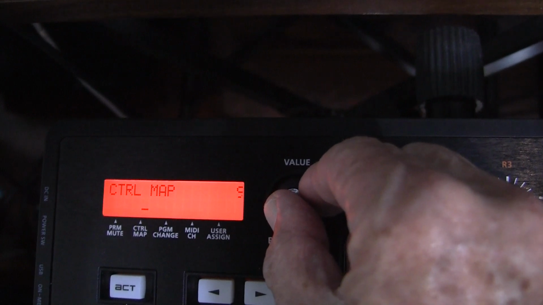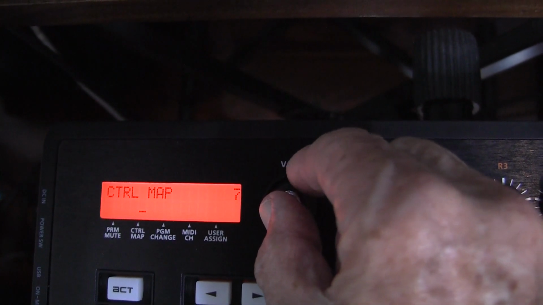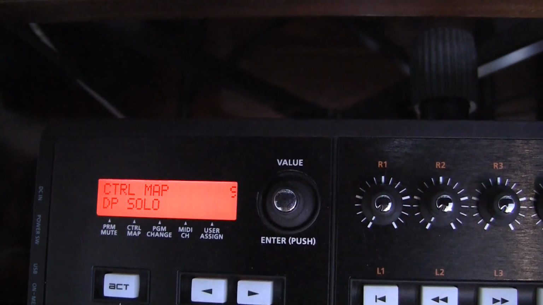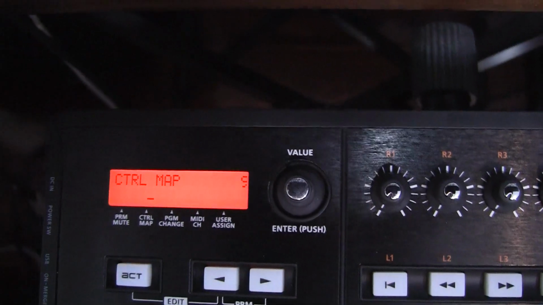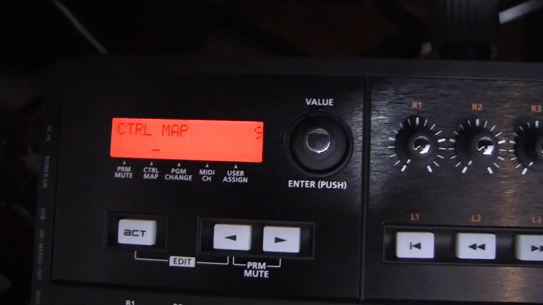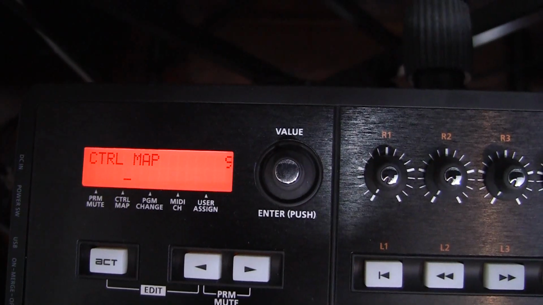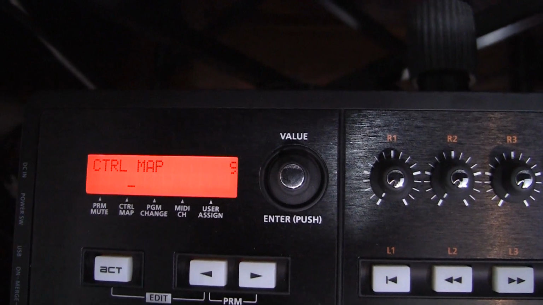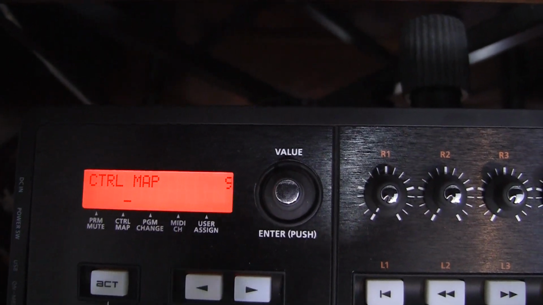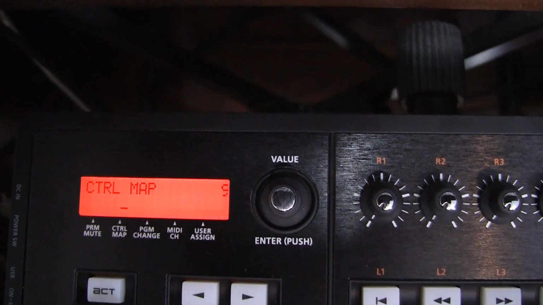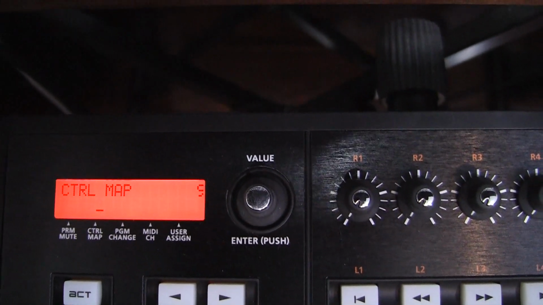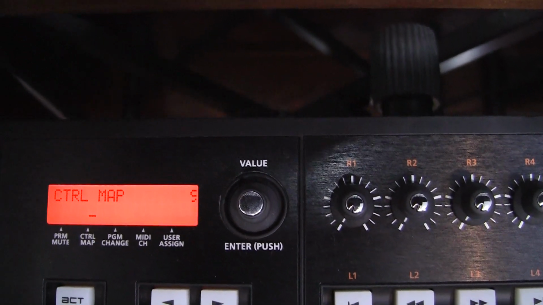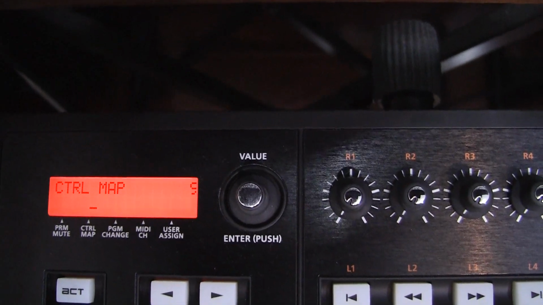Let's go back to the one that says DP Solo. This DP Solo is a factory map which you may or may not need, and if you don't want it, you can just always delete it, overwrite it, change it, or whatever. I have everything saved on the computer so I can get back the original stuff. Now I want to show you what happens if you press these buttons when they're programmed to send a complete sequence of Sysex bytes.